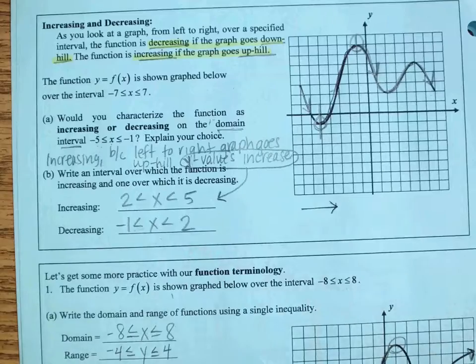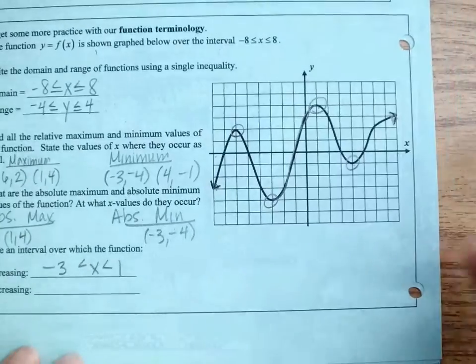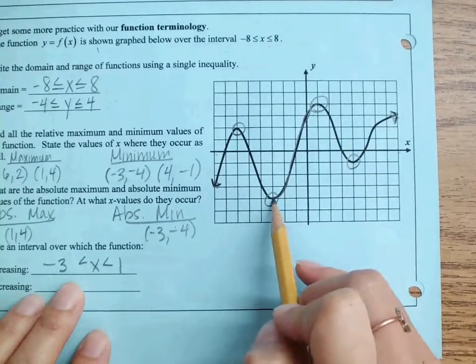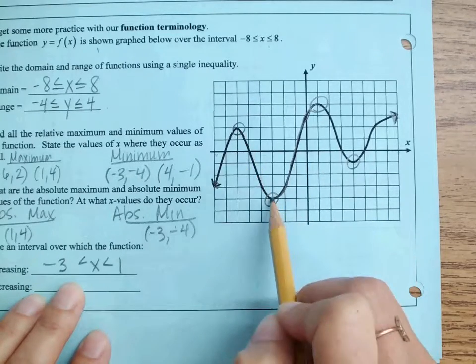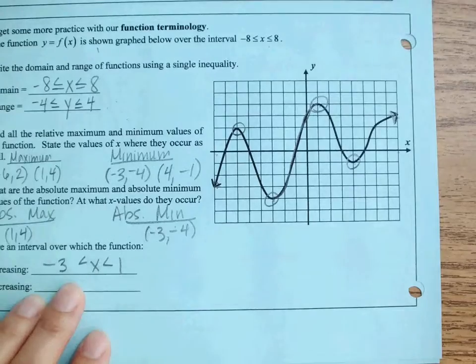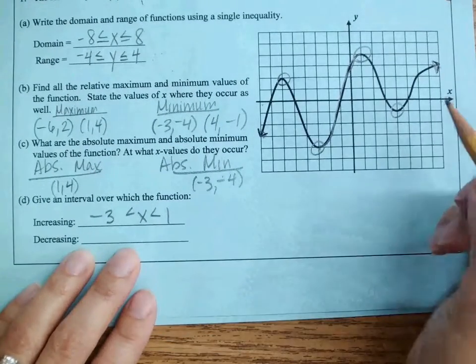Turning points will never equal that value because at -3 it is also increasing, but if I look at it in the other direction, it's decreasing at the same time. So that's why it cannot be equal. Okay, let's go ahead and find a decreasing one.